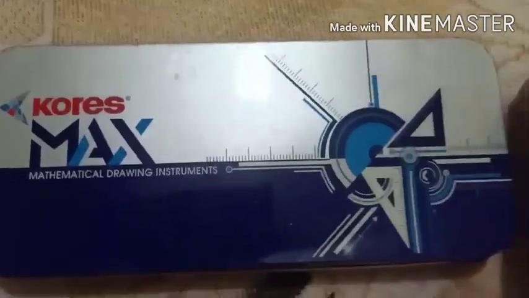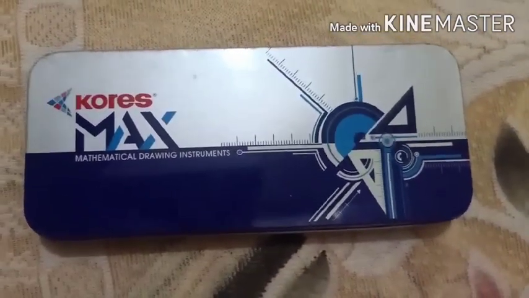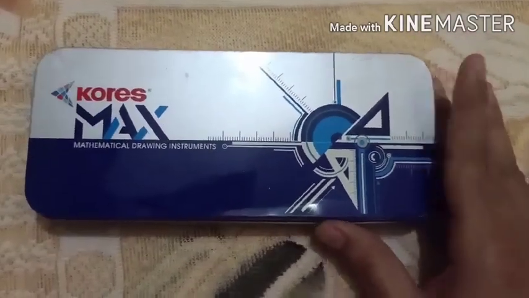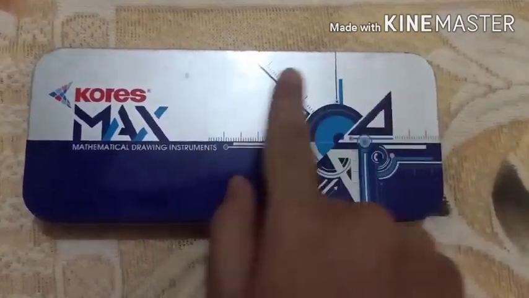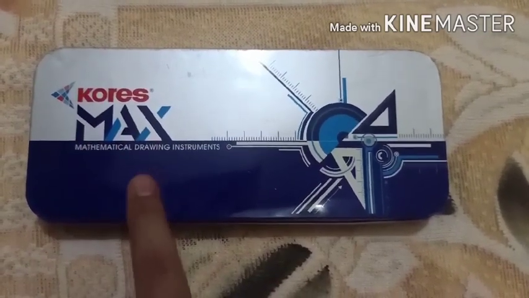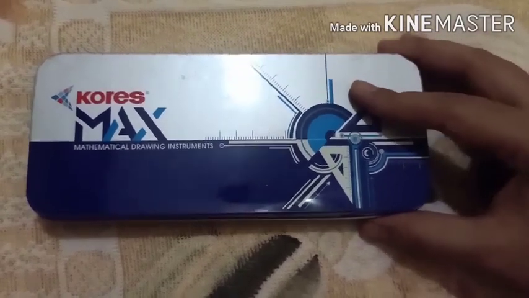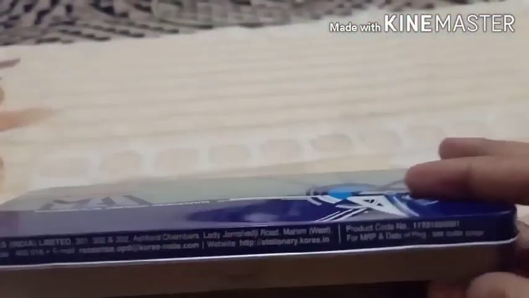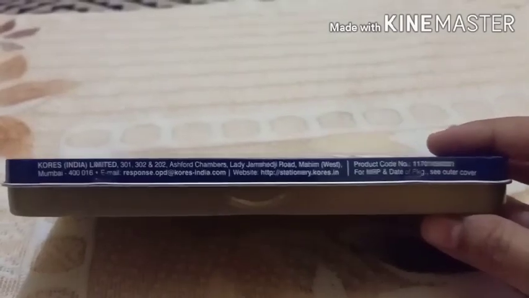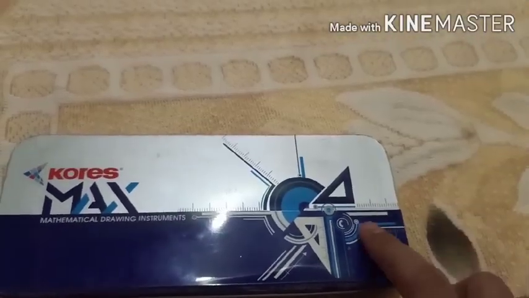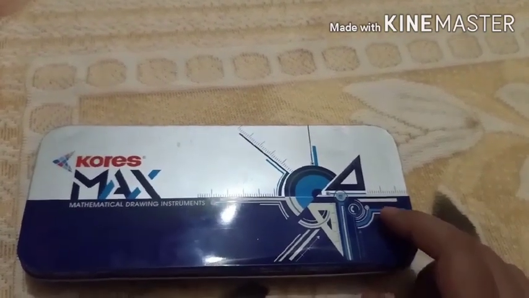Children, can you see here? Here are some examples for the perspective view. Can you see this geometrical box? In which shape is it? It is a rectangular shape. If you view it from the top, and when you view it laterally, like this, can you see? This is a different shape compared to the top view, right? This type of view is called perspective view.